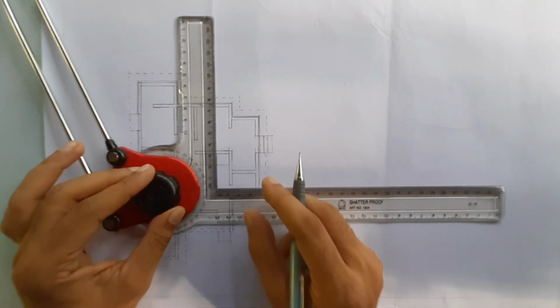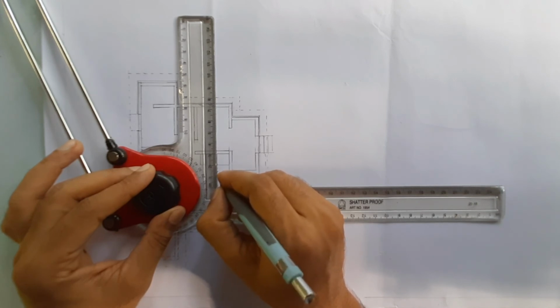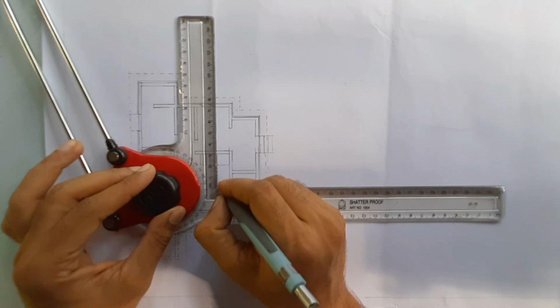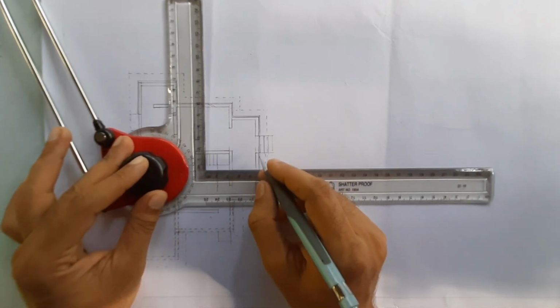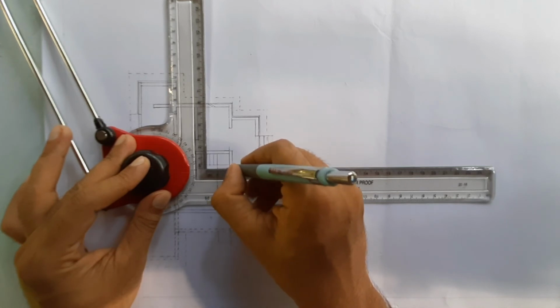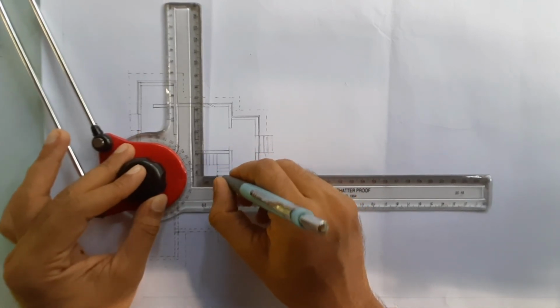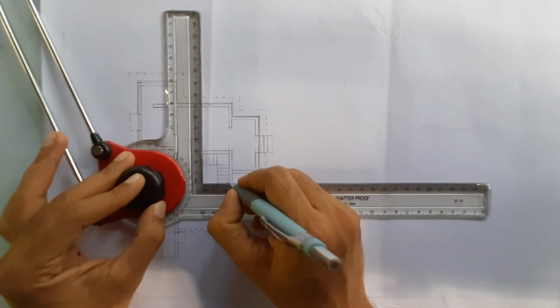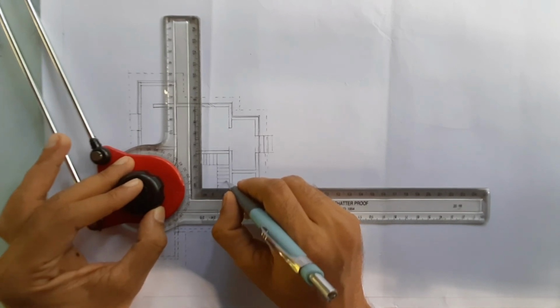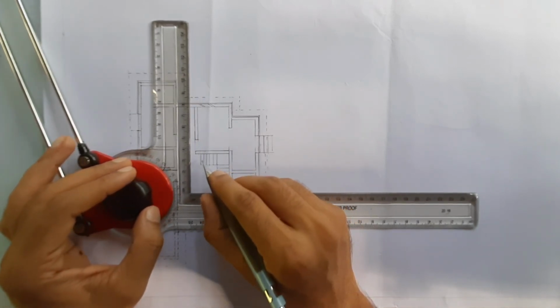Here also I should cut 3 millimeter for each tread. Just like this it will extend. And once I reach here, I will be at a height of how many centimeters, that I should calculate.